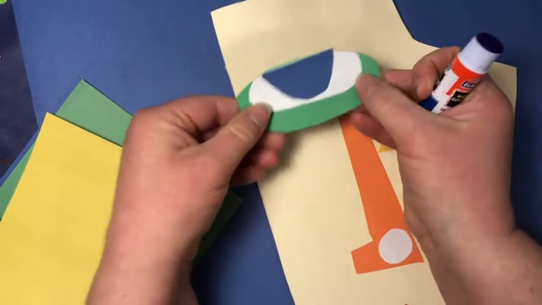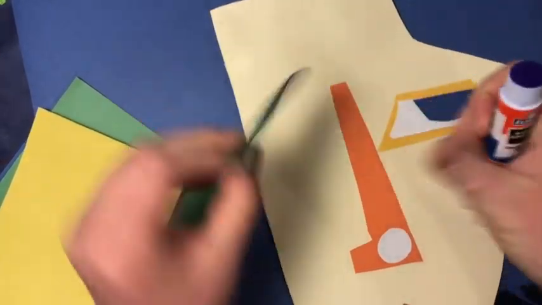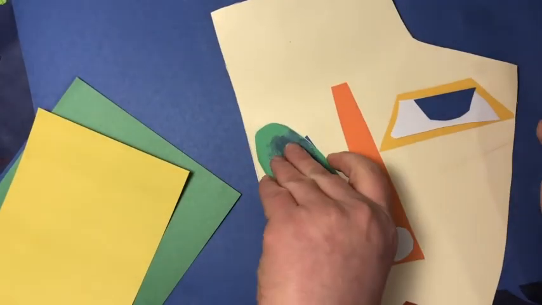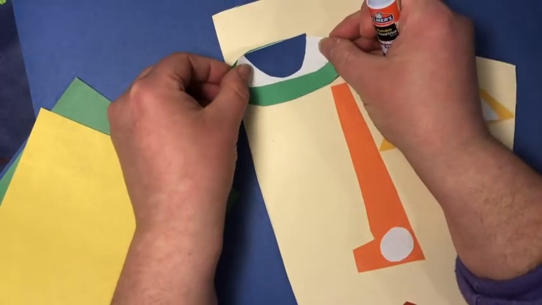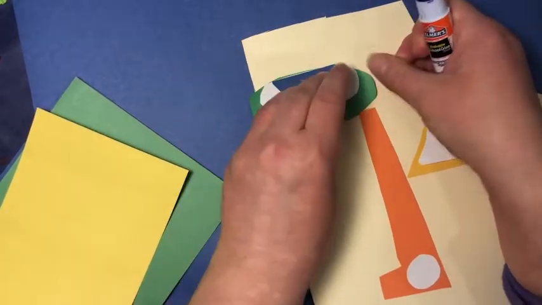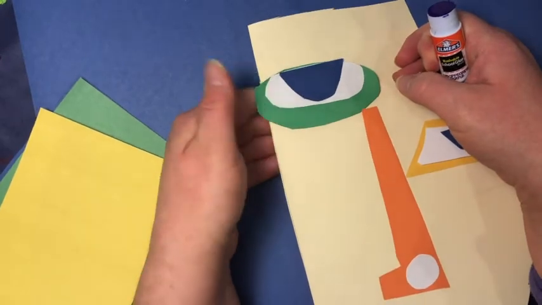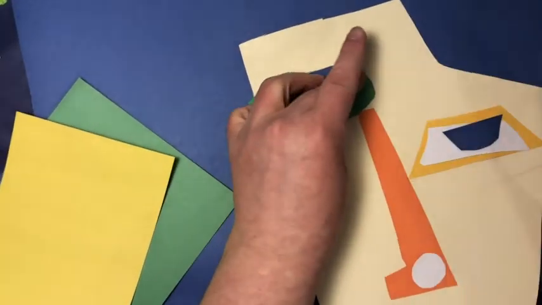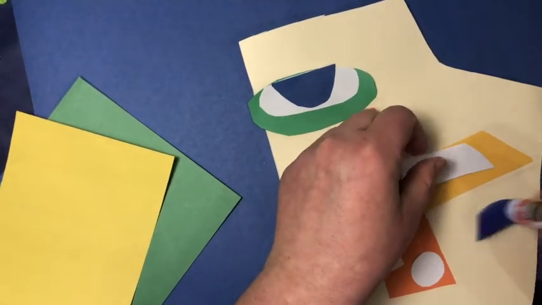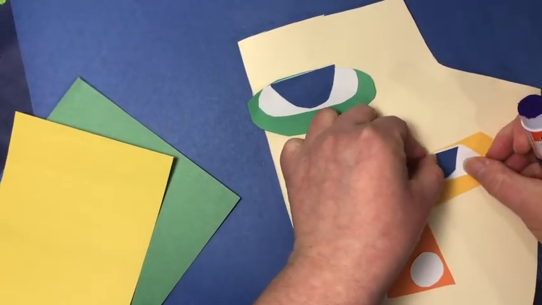All right, so now I've got my eyes layered, and now I can glue it down to my base. And don't be afraid to have stuff sticking out from the base. He does that a lot in his work. Okay.